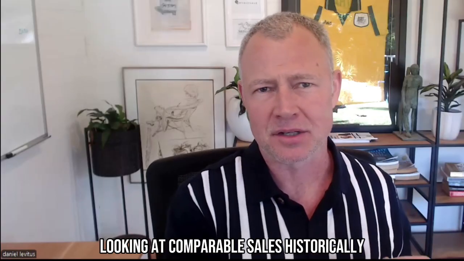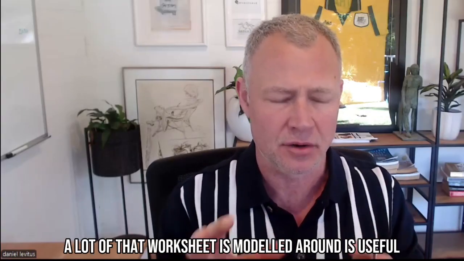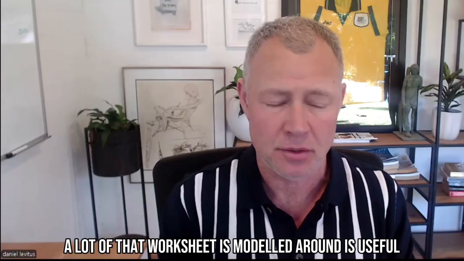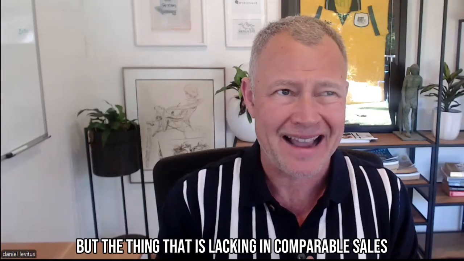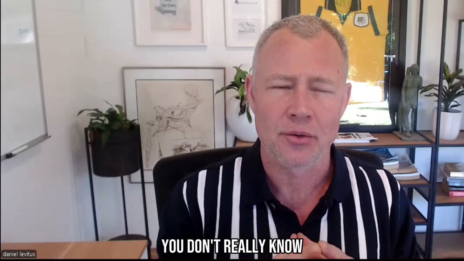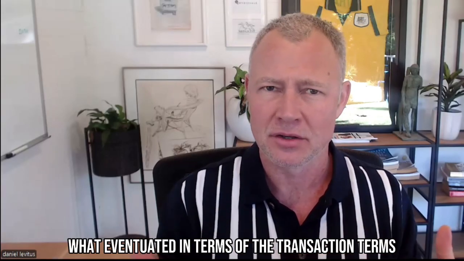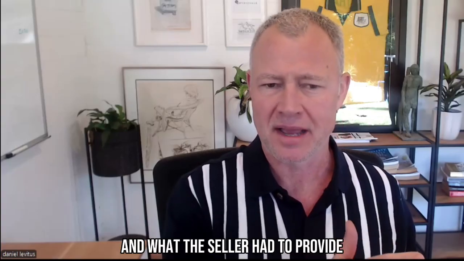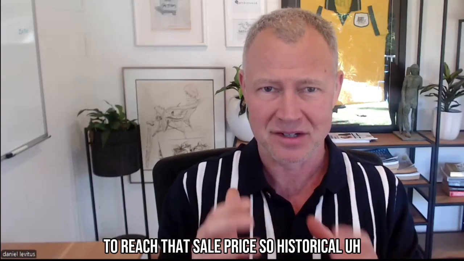Looking at comparable sales historically, which a lot of that worksheet is modeled around, is useful. But the thing that is lacking in comparable sales are the transaction terms. You don't really know what eventuated in terms of the transaction terms and what the seller had to provide to reach that sale price.